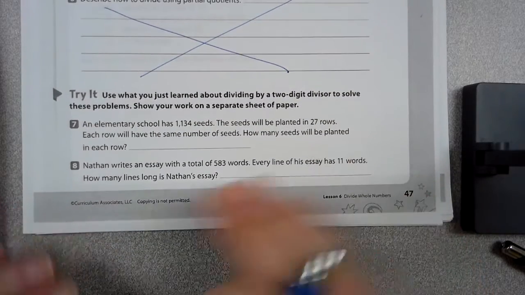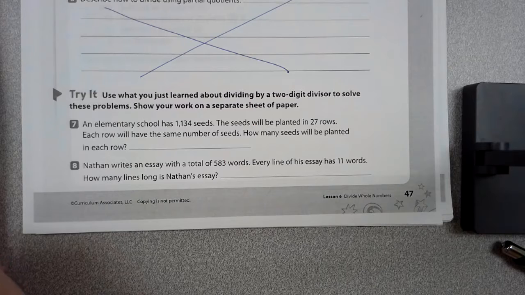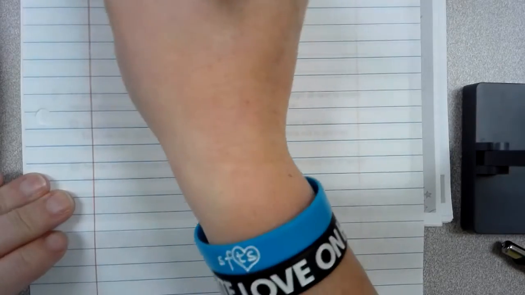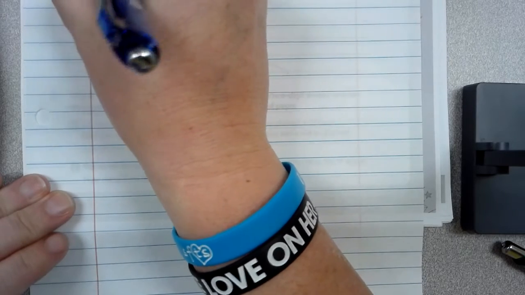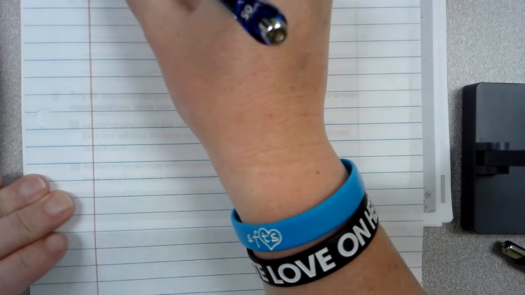Use what you've learned about dividing by two-digit divisors to solve this problem. Show your work on a separate sheet of paper. So, on a separate sheet of paper, whether it be computer paper or notebook paper, we're going to work these problems out. So, we have 1,134 divided by 27.